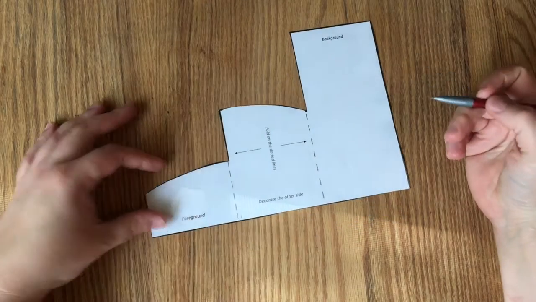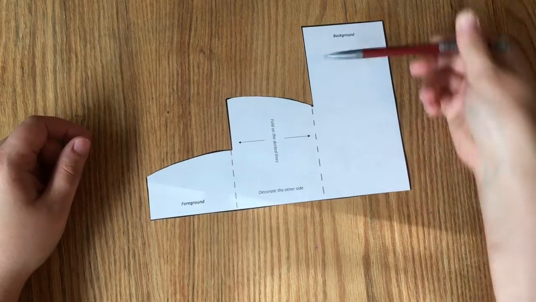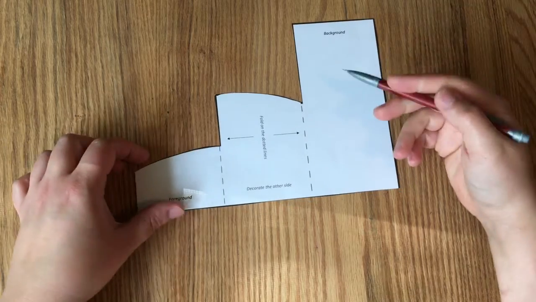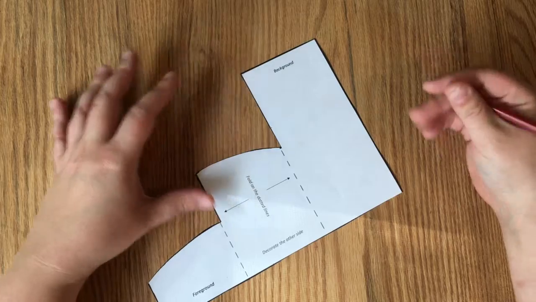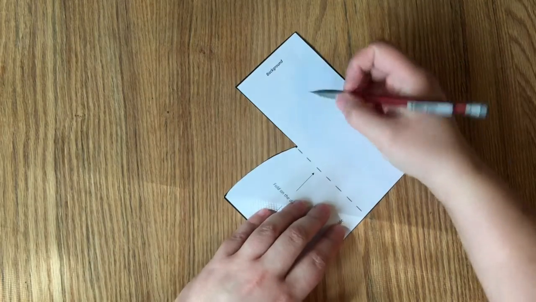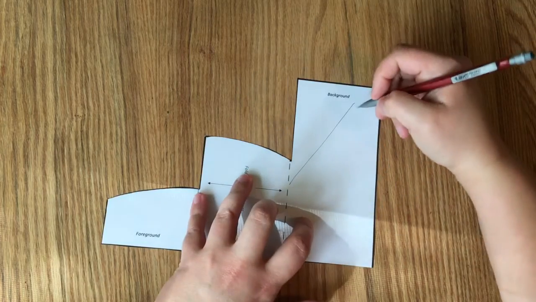All right, so now I have my foreground, my midground, which I actually need to decorate on the other side of this piece of paper, and my background. So I'm actually going to start with my background. And in your background, that's typically things like sky, mountains, far off trees, that kind of thing. So I am going to start by putting some mountains in here. All right.